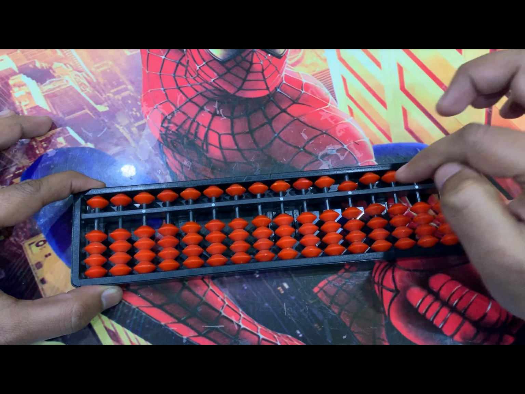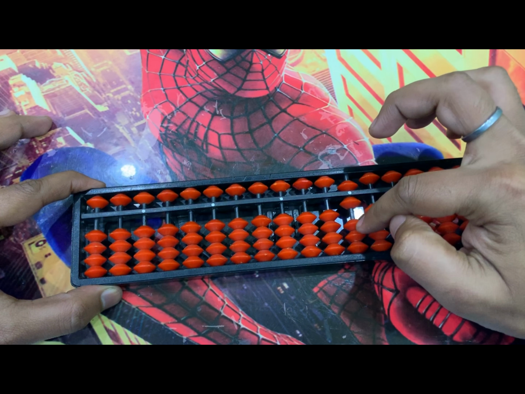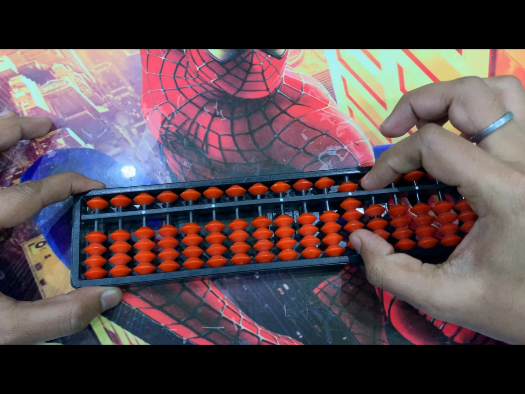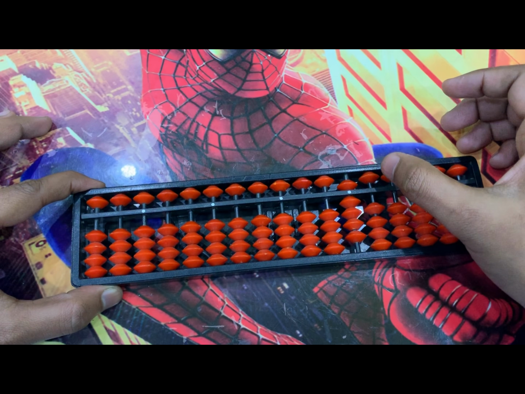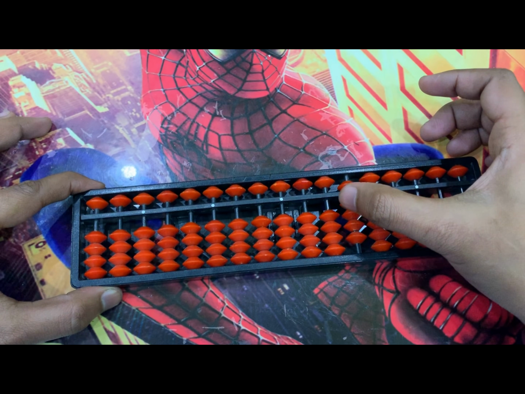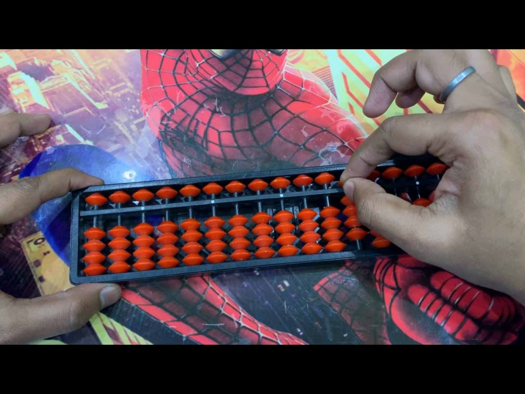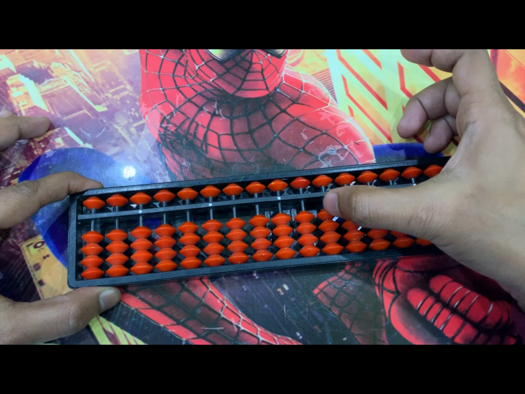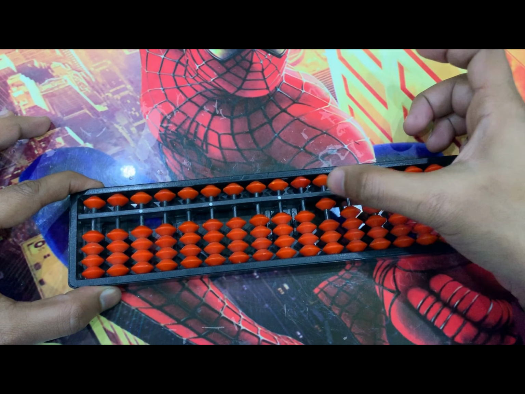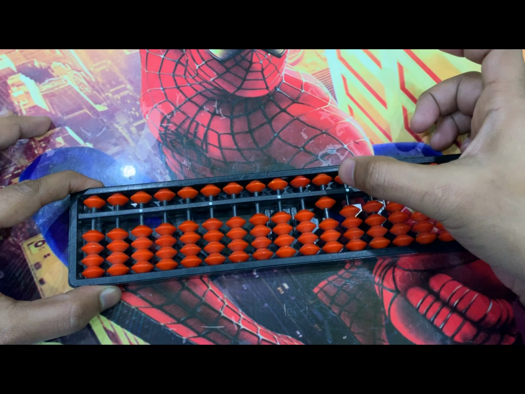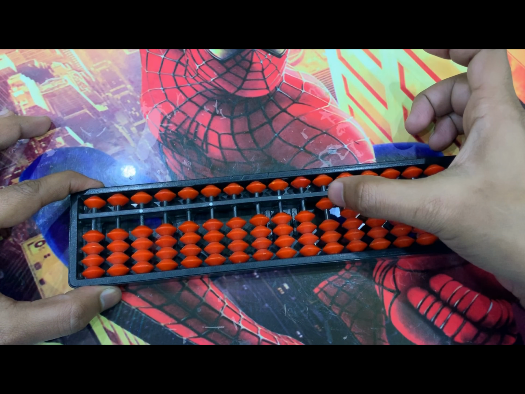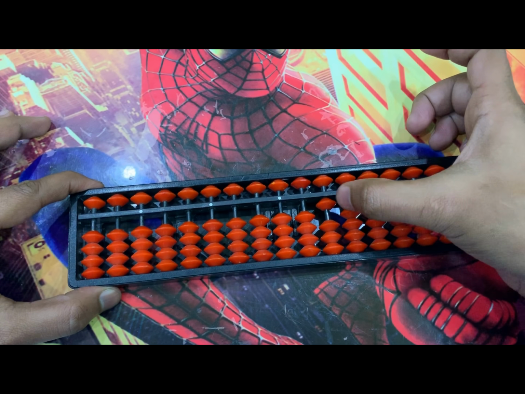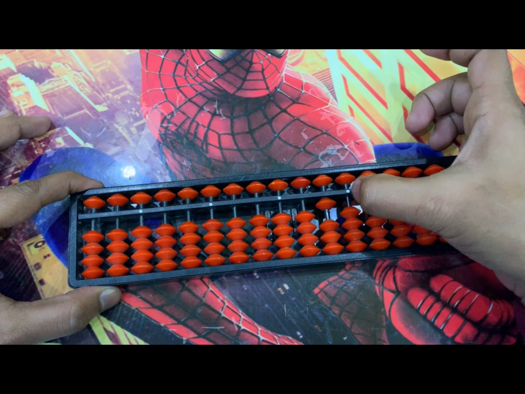Now 5, 6, 7, 8, 9. If I pull the tens rod's first bead up, this is 10. Because this is ones and 0, so 10.